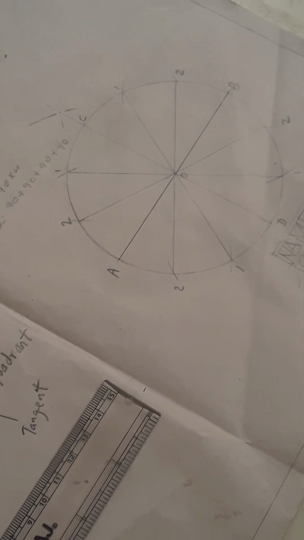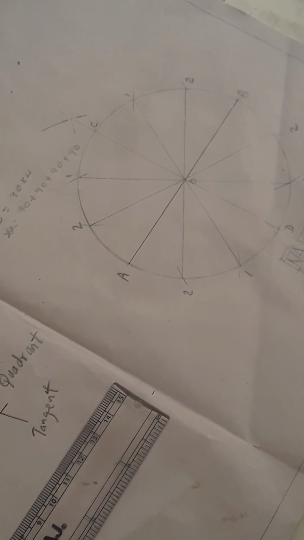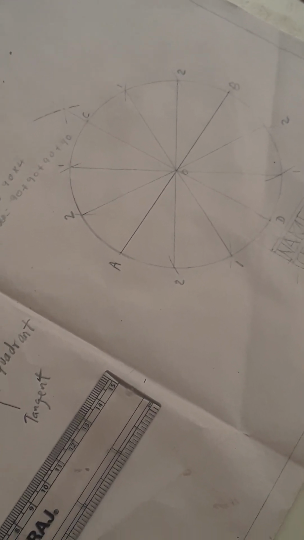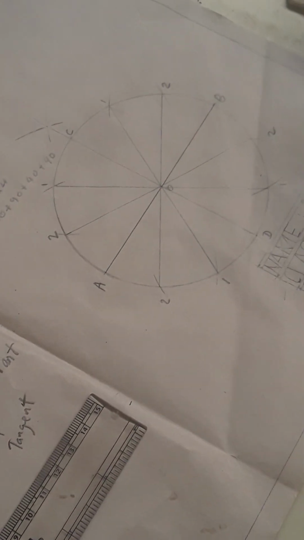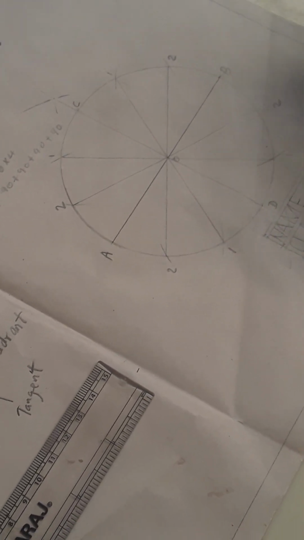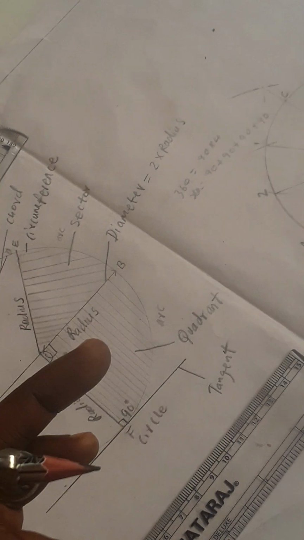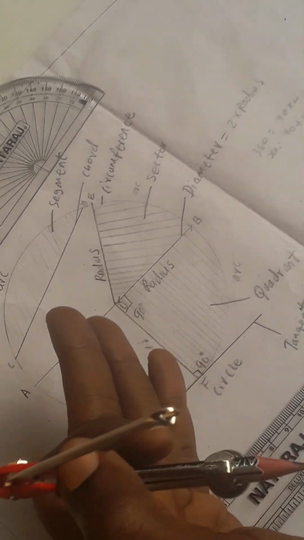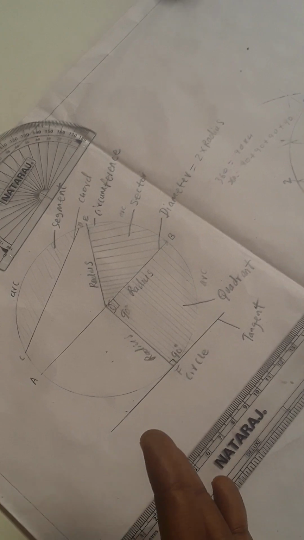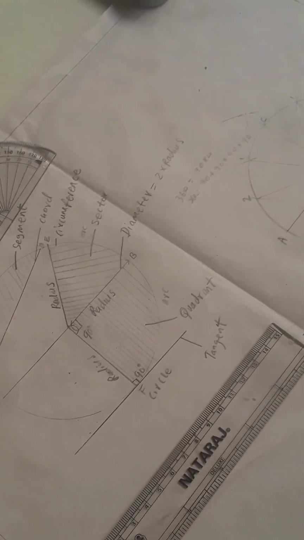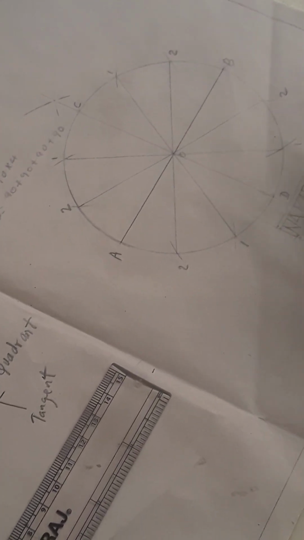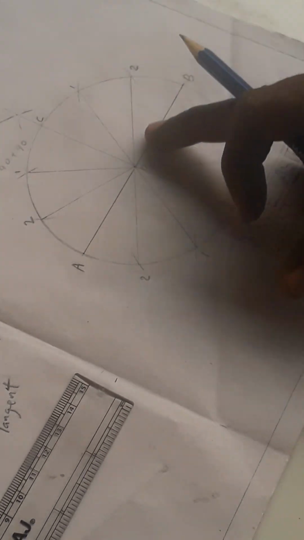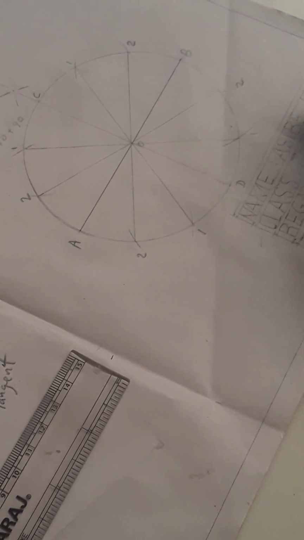You will recall that we earlier started with what a circle is. We learned about the definition of a circle. Not only that, we were able also to look at the parts of a circle, like for example the circumference, the segment, the arc, the radius, the quadrant, the sector, and so on. They are all parts of the circle. After that, we were able to look at division of circles into 12 equal parts. So we divided the circumference of a given circle into 12 equal parts using what? The compass.